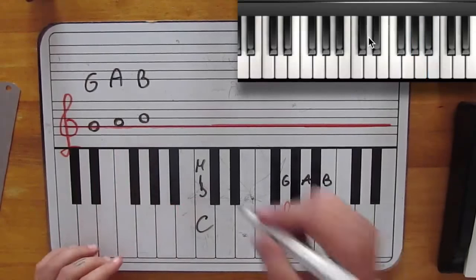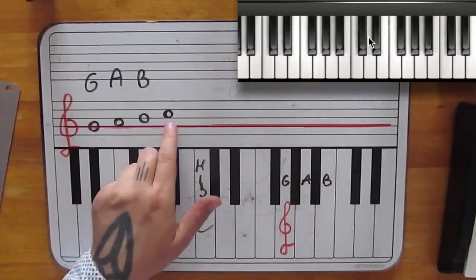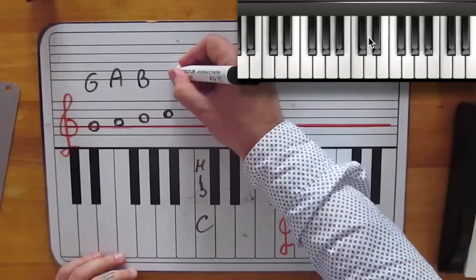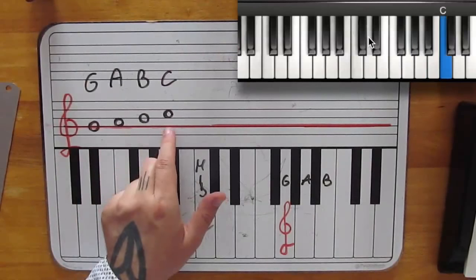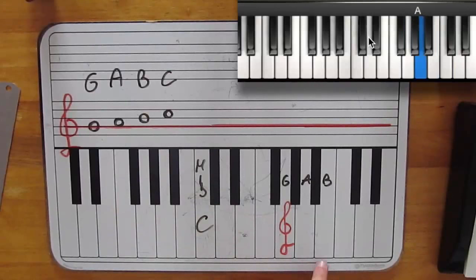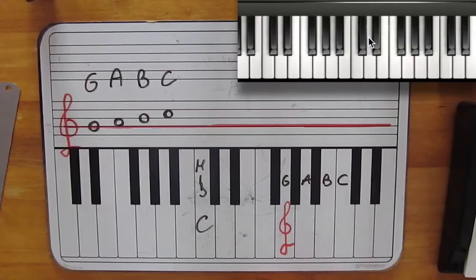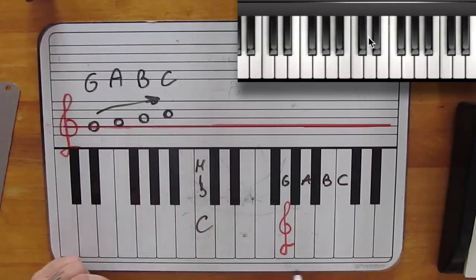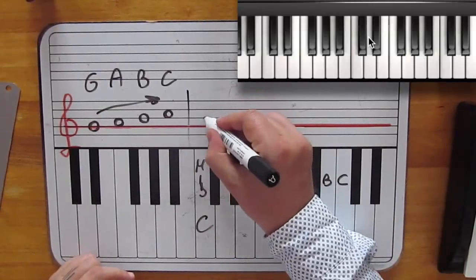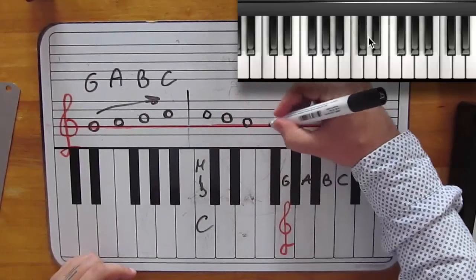Let's continue. Let's write a note on the space just above. C. If the dots go up, the music goes up. If the dots go down, the music goes down.